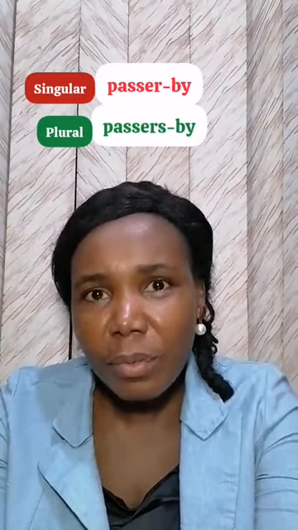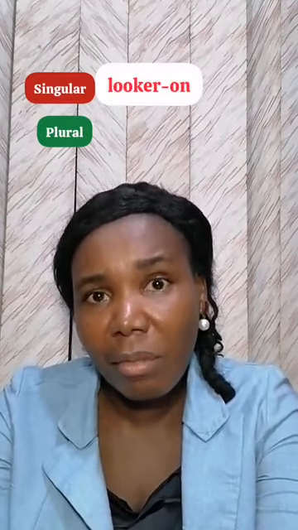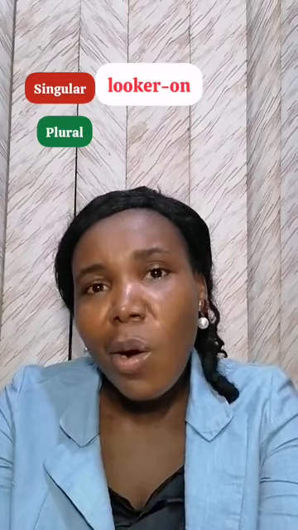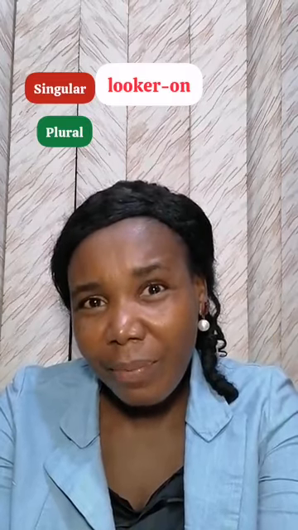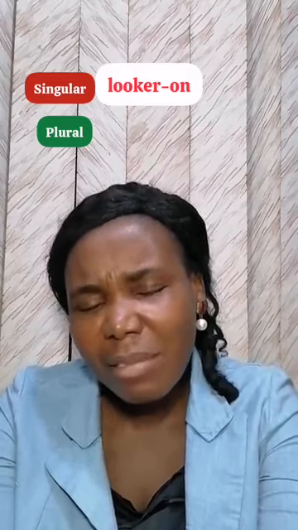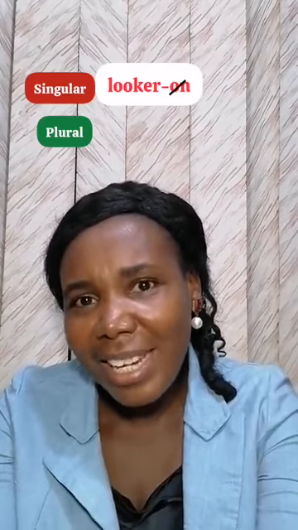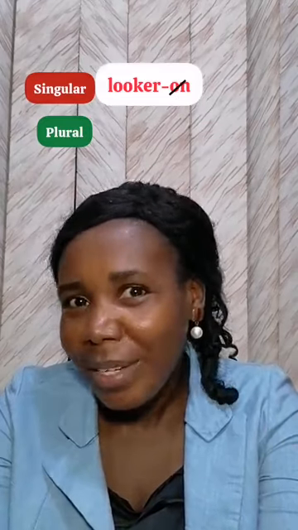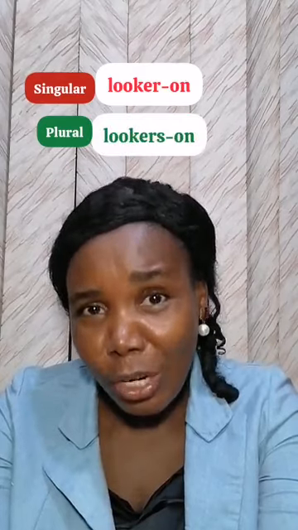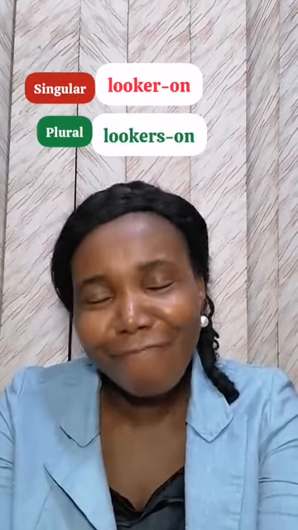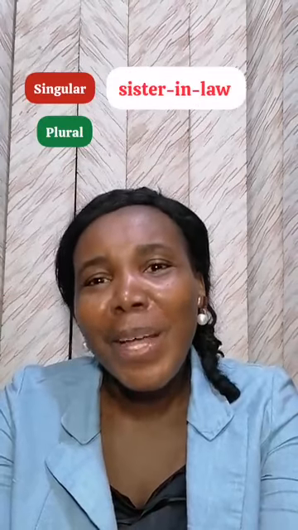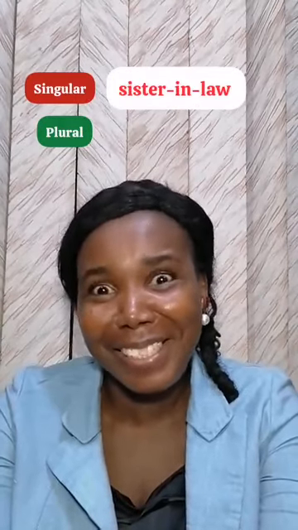Number 2, looker on. Is there a preposition in that word? On, right? It's disqualified, so let's eliminate it. The S will now go to looker. So the plural is going to be lookers on. That's fantastic. Number 3, let's get to my sister-in-laws.